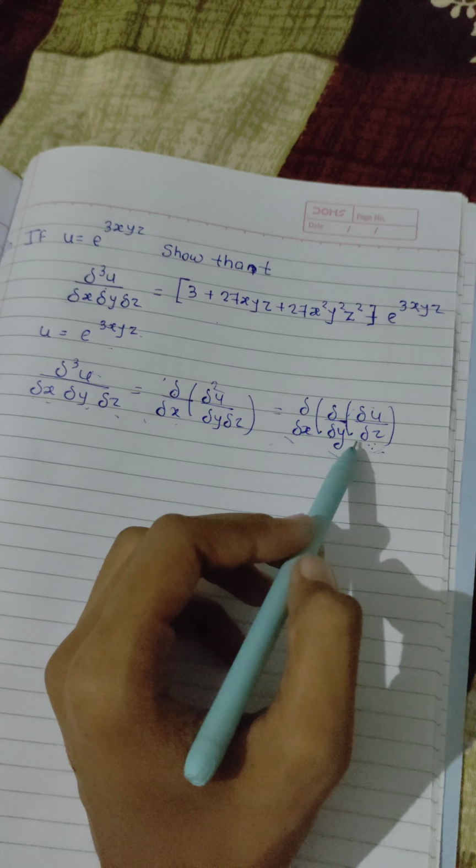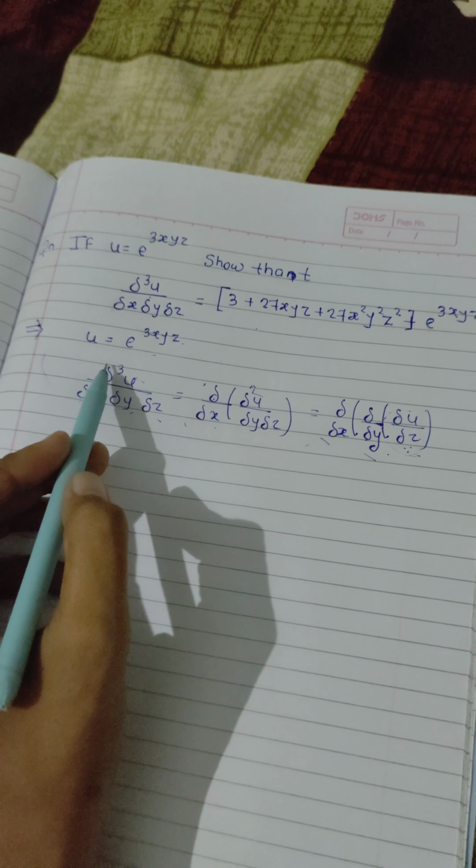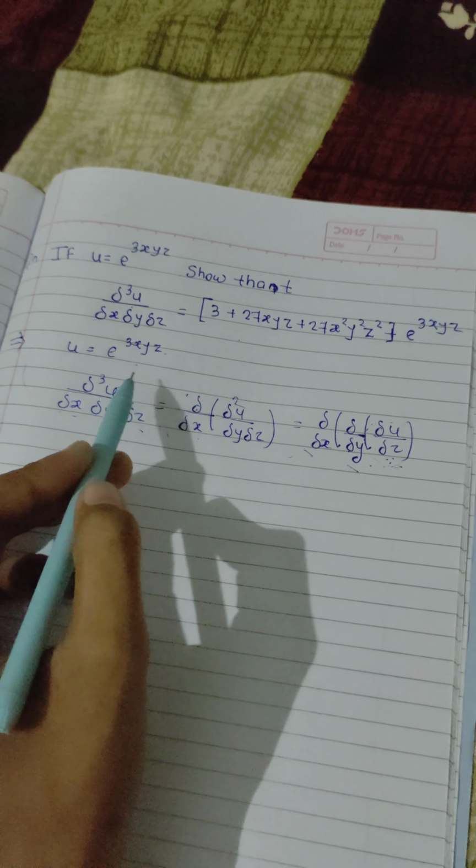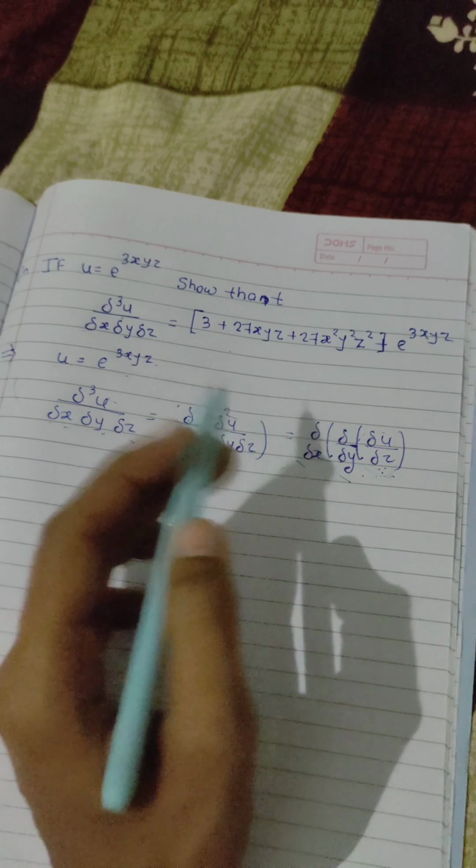So we can find ∂u/∂z by differentiating u with respect to z.